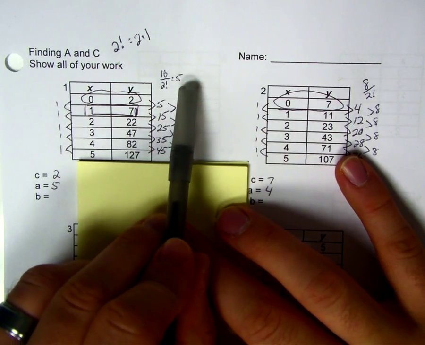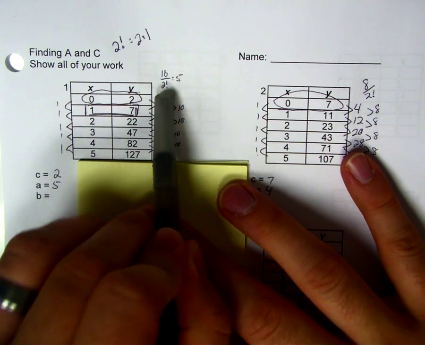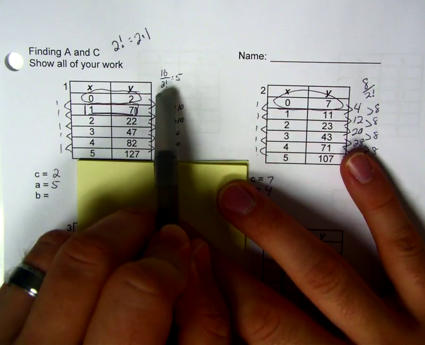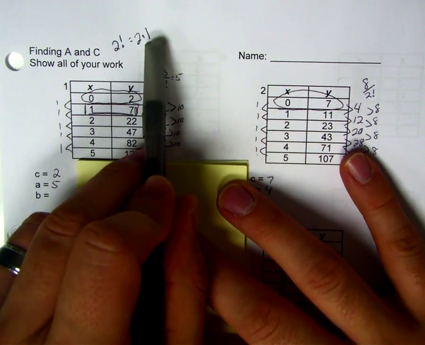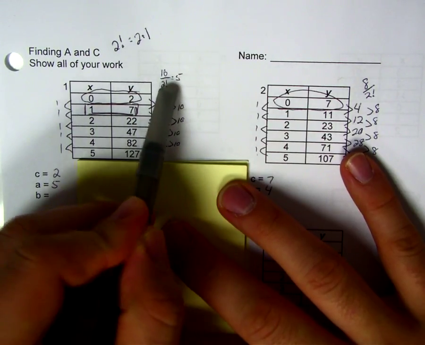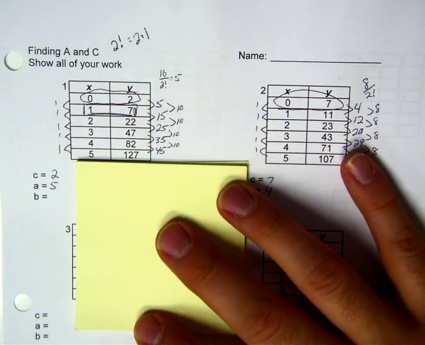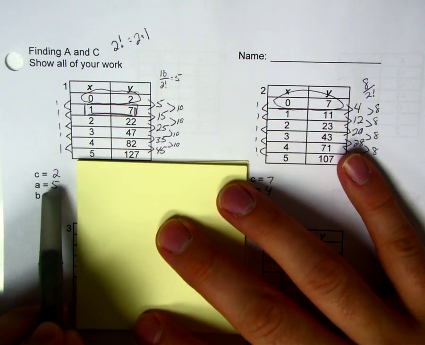And that equals 5. And a lot of you are like, oh, Mr. Dodge, 2 factorial equals 2. But 2 factorial is 2 times 1, which equals 2. Right? So even though they equal the same thing, 2 factorial is different than just saying 2, even though they have the same value. So that's the A and the C.